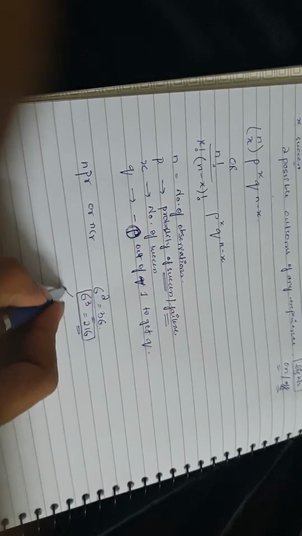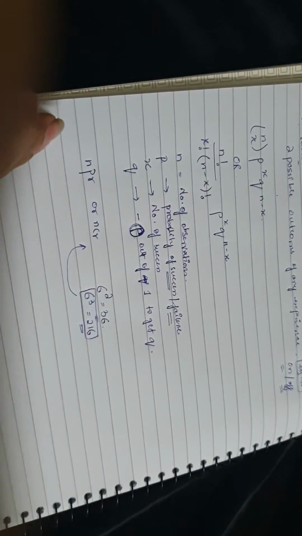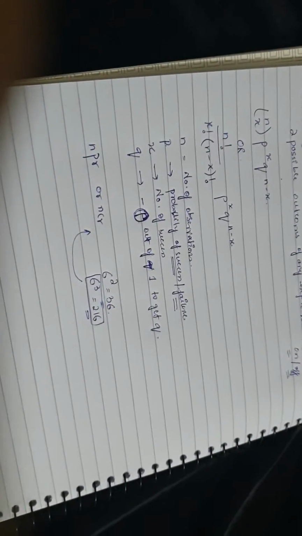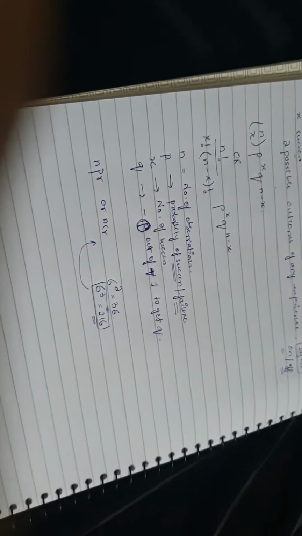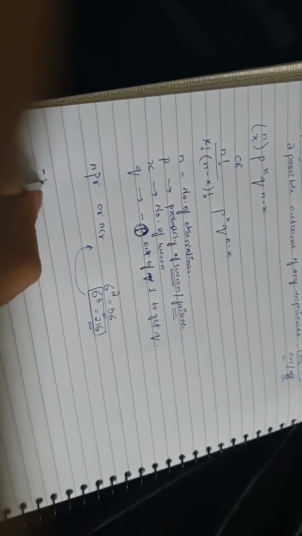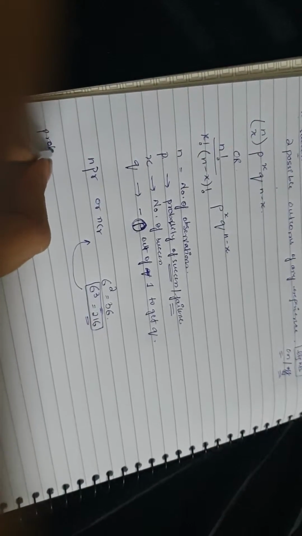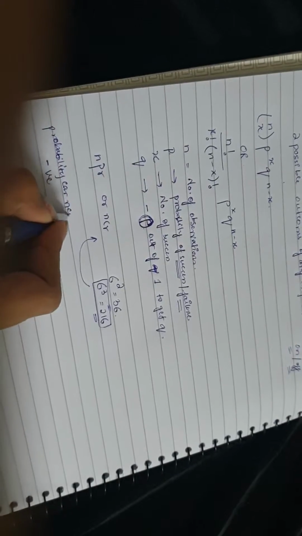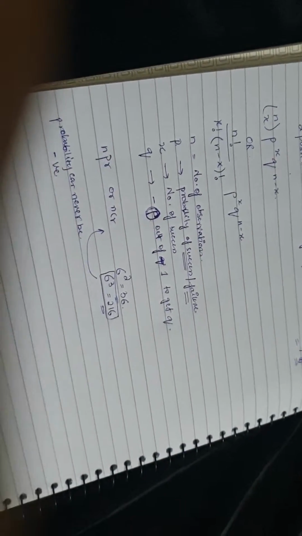So we finally put nCr as a formula. We put this data in this to find our solutions to the probabilities. And always remember that probability can never be negative.